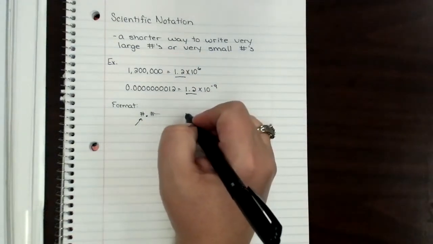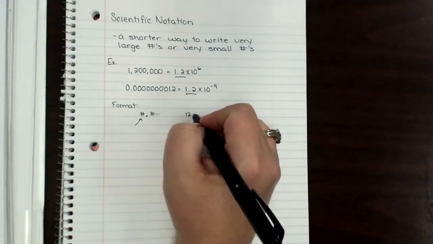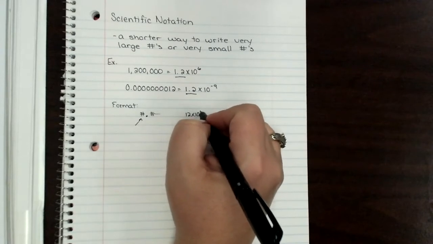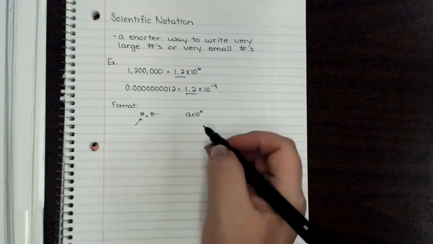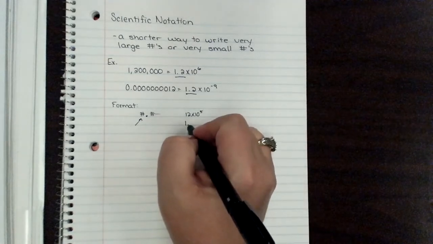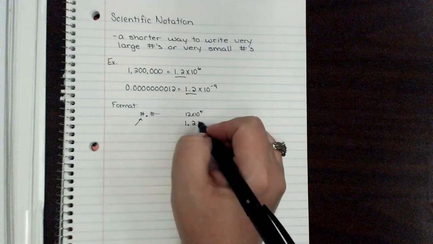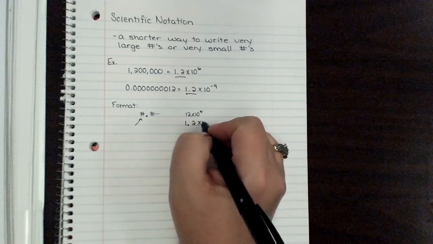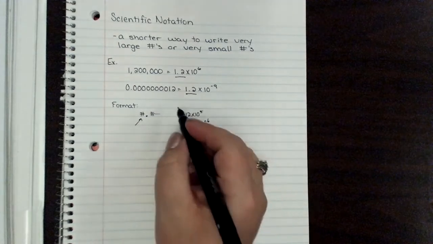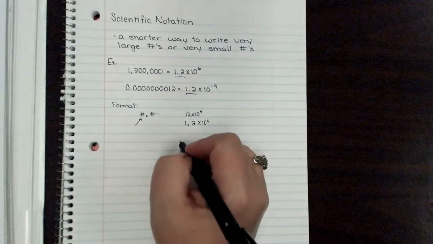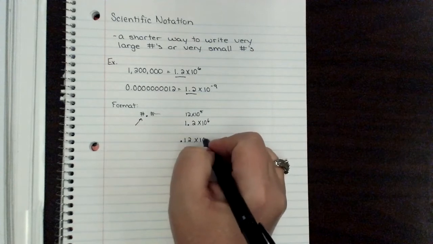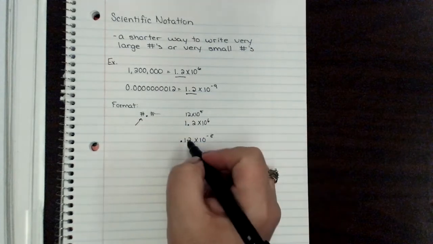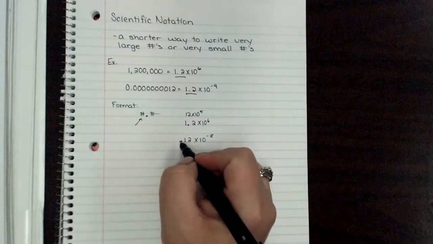So if I were to write this as 12 times 10 to the 5th, that would not be correct because I have to say one digit in front of the decimal, so it's 1.2 times 10 to the 6th. Okay, right here, I could not say 0.12 times 10 to the negative 8 because I have to have one digit in front of the decimal.